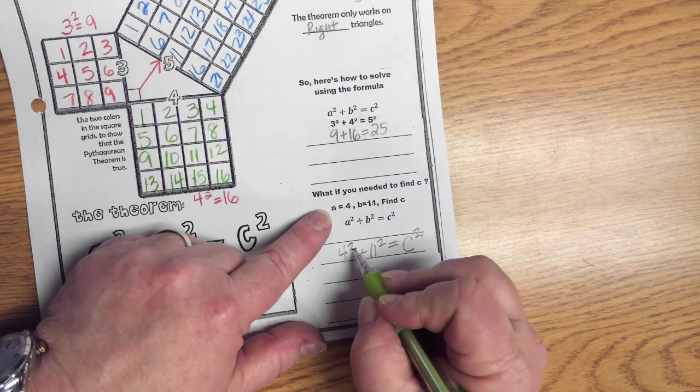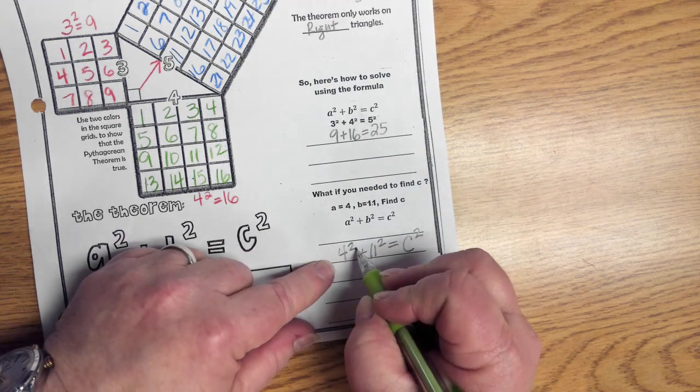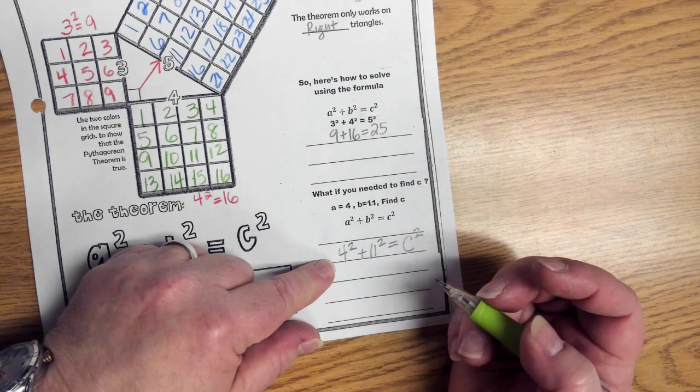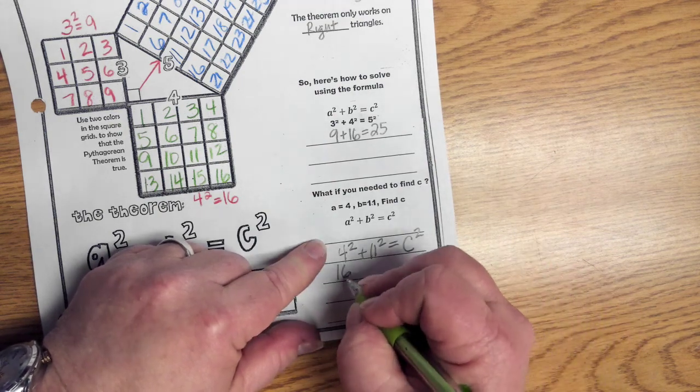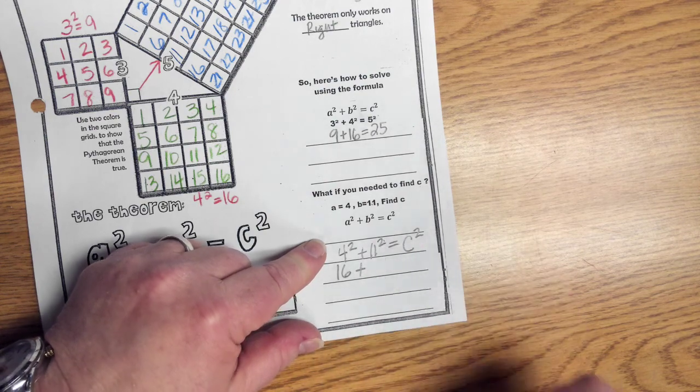If I do 4 squared, I get what? Do 4 squared in your calculator. And I add that, what is 11 squared?